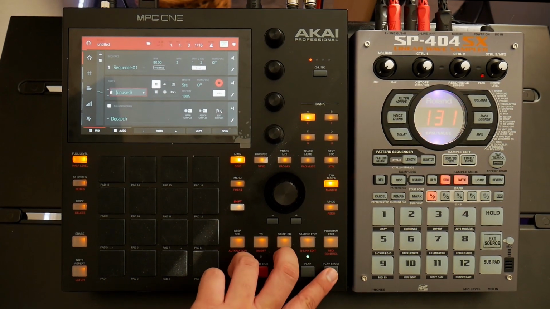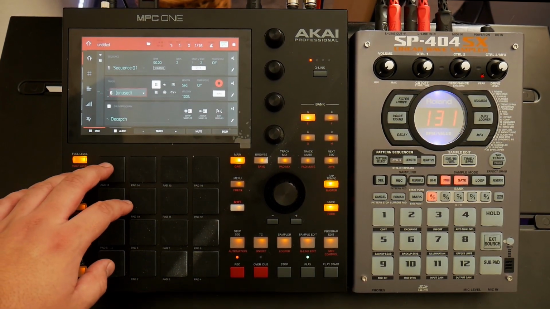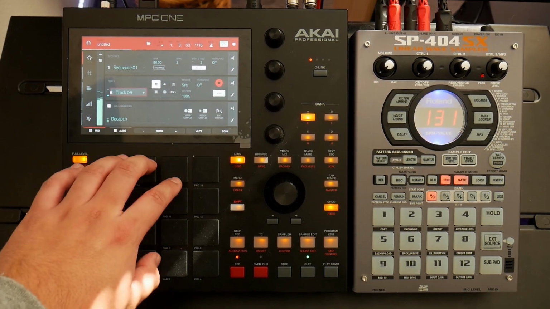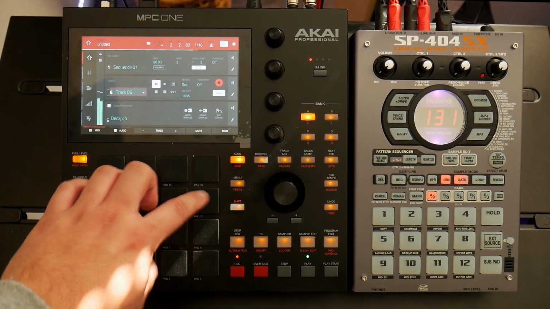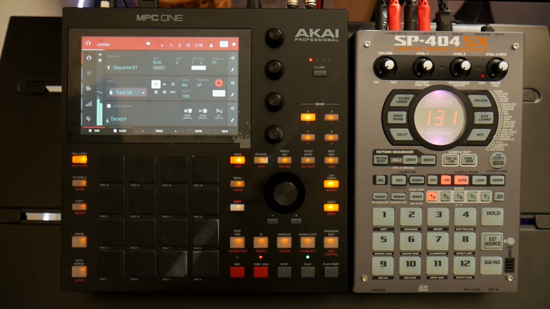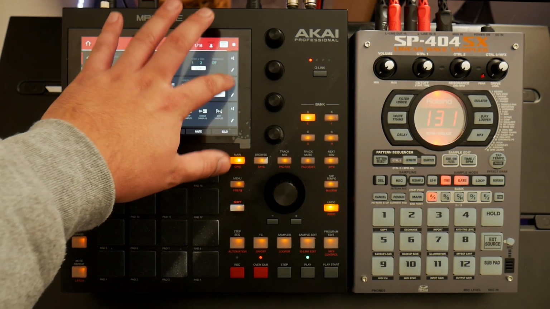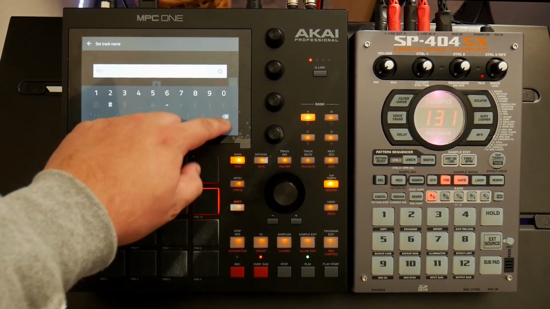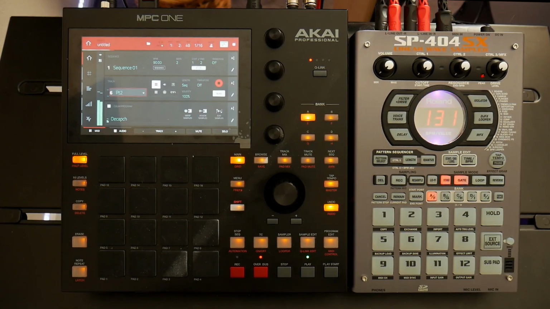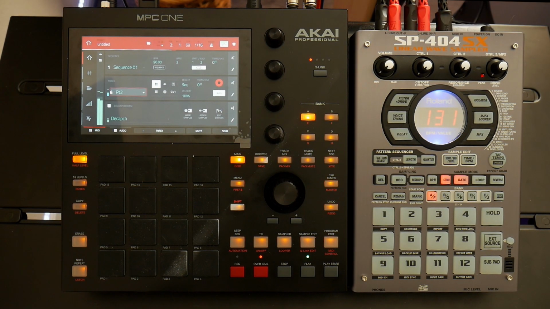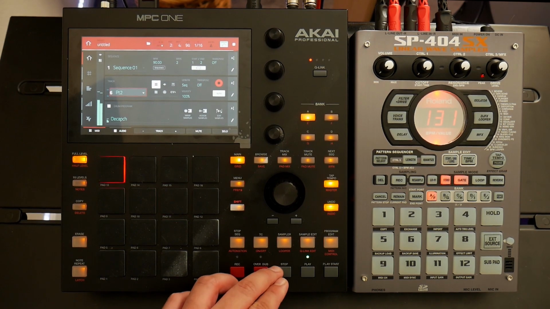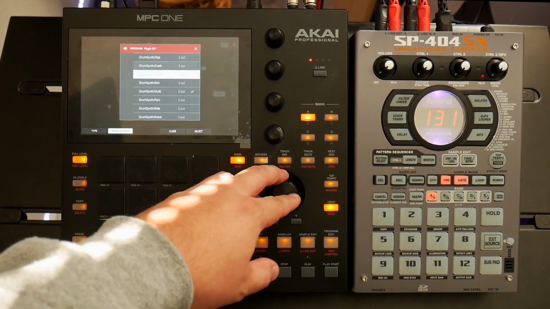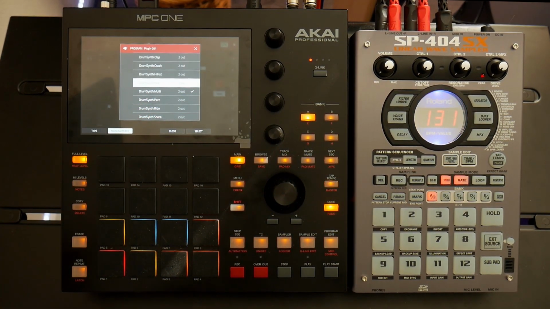So let's add a different pattern. Let's say I wanted to create another kick, but this one I wanted to make like an 808 or something, right?